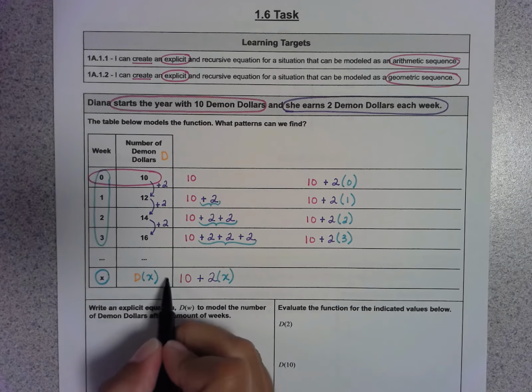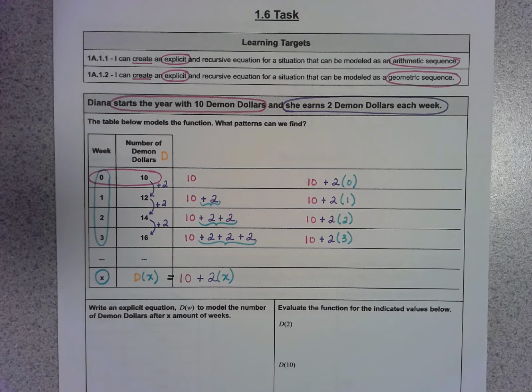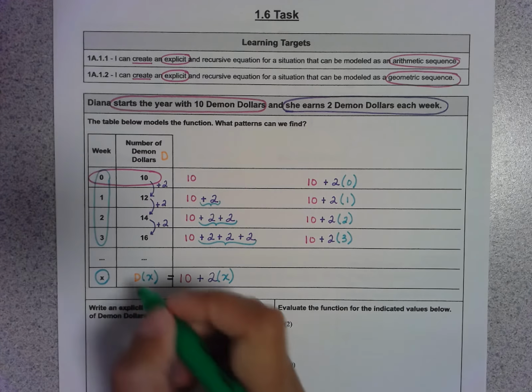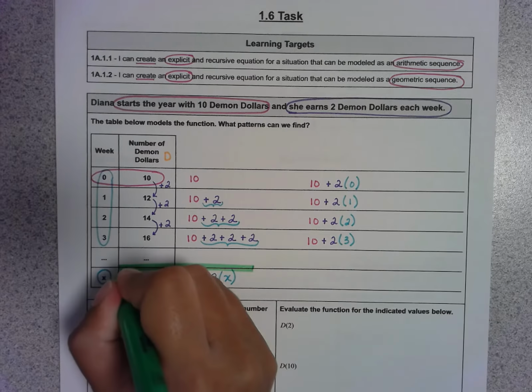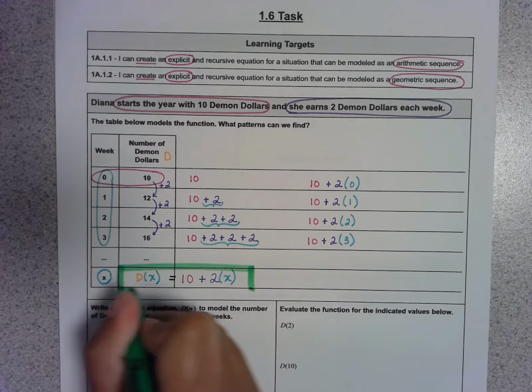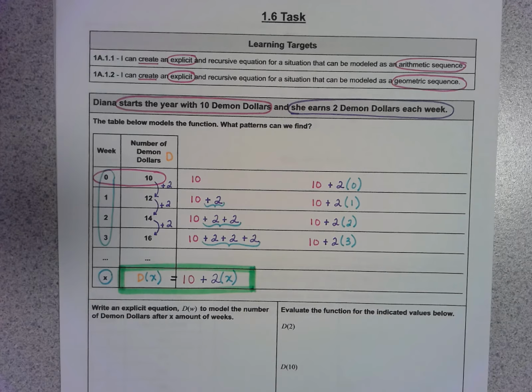This right here at the end, D of X is equal to 10 plus 2 times X, is the explicit equation that we're going to be writing. So the goal for today is going to be able to come up with an equation like this that will allow us to figure out the output values for any input we choose.